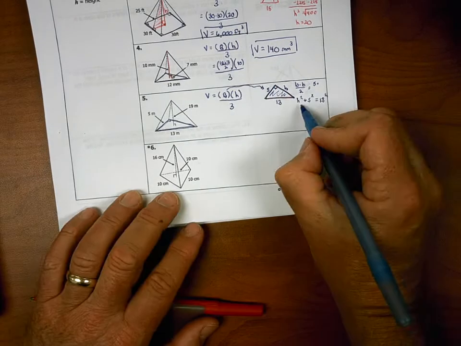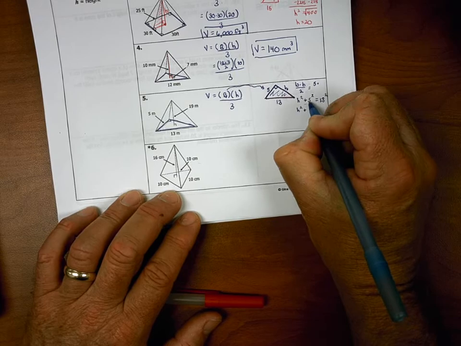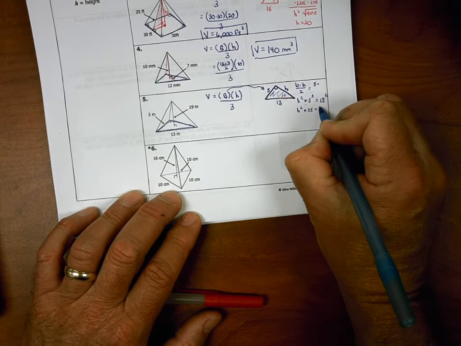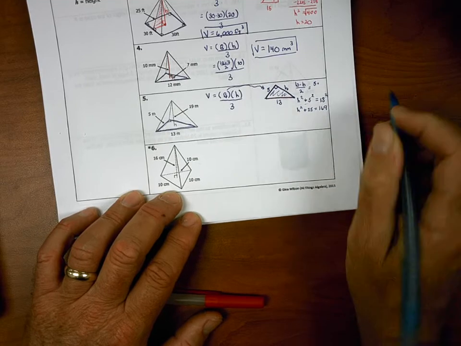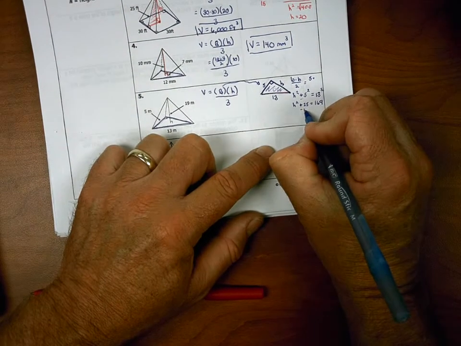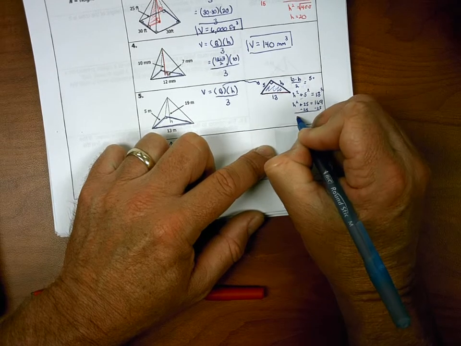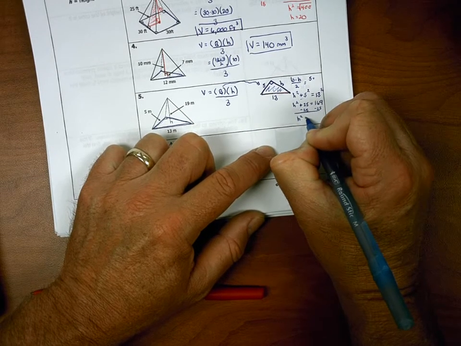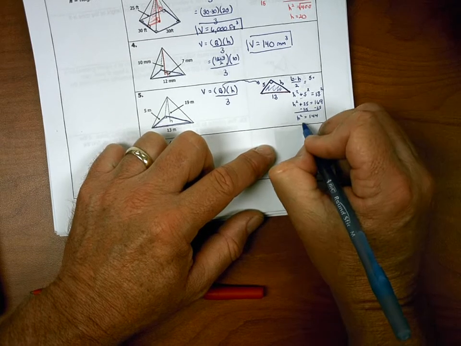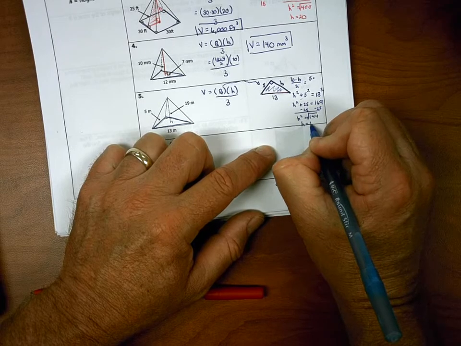I'm going to simplify this to solve. h squared stays h squared, 5 squared simplifies to 25, 13 squared simplifies to 169. Now I subtract 25 from each side to isolate the h. That gives me h squared equals 144. 169 minus 25 is 144. And now to find h, I take the square root of 144, which is 12.